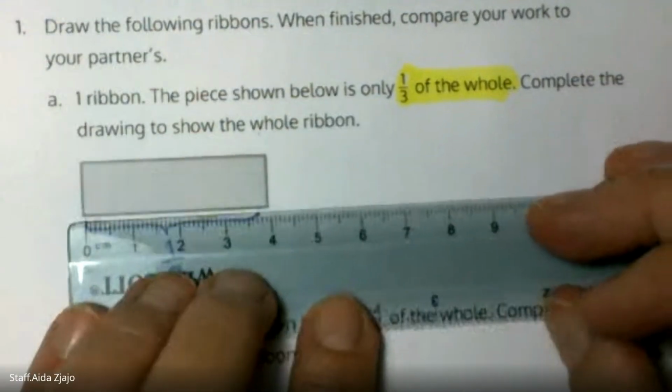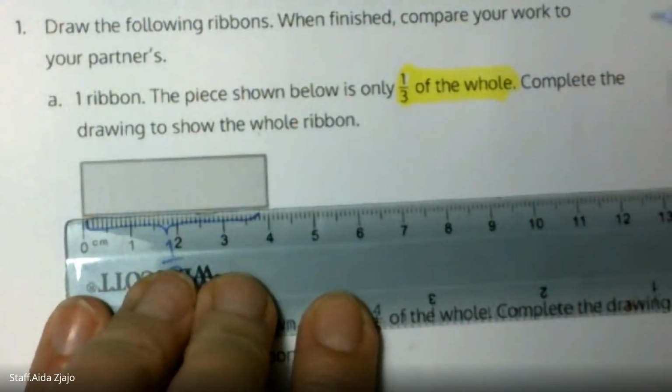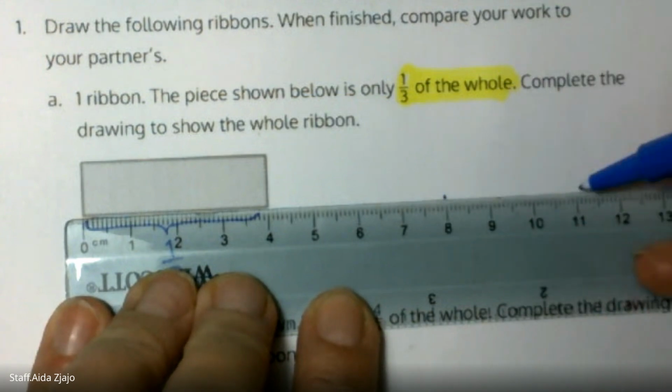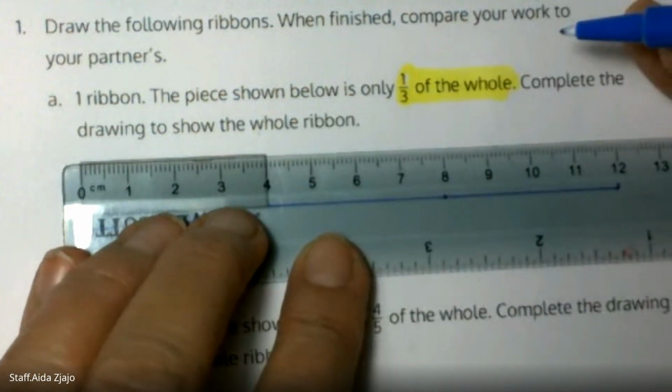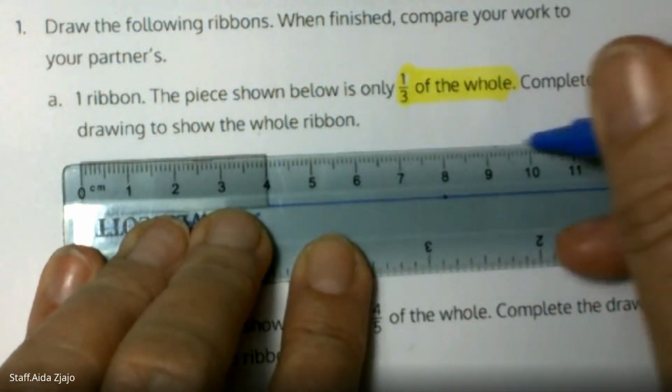So you see, it's about 4 centimeters. So I'm going to go till here. Okay.